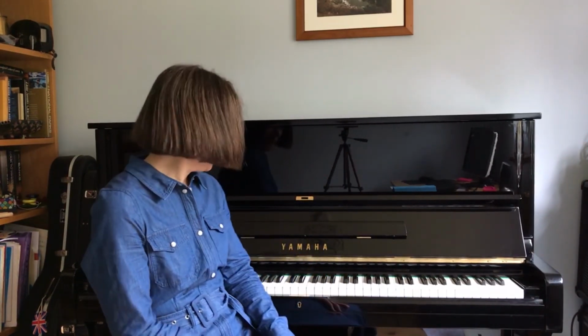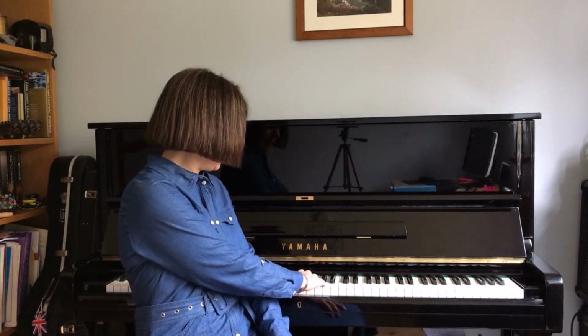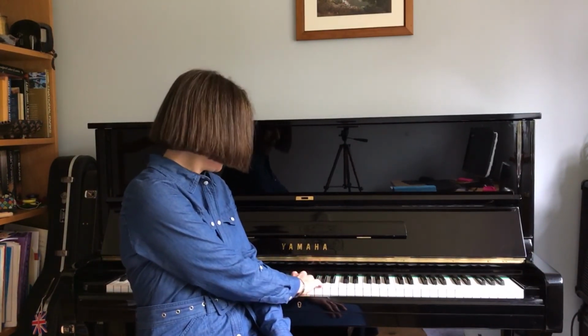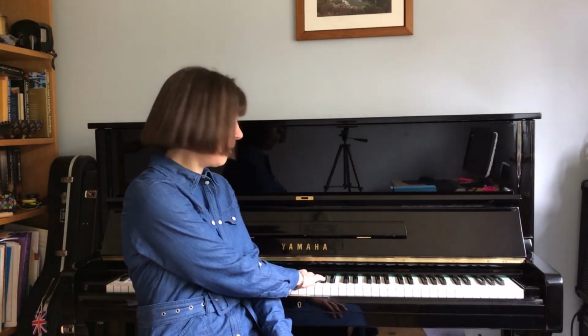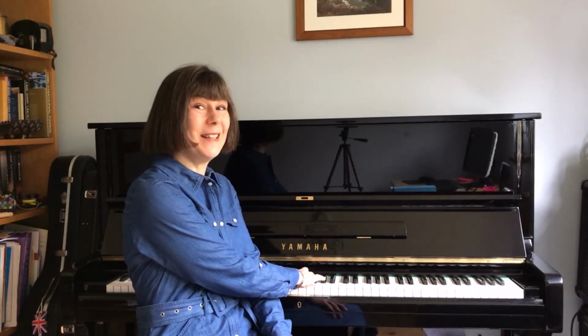So good luck practicing Twinkle Twinkle Little Star in a different key, which is what you're doing when you start it on a completely different note. Don't forget, when you're playing these black notes, they're shorter, so you do shift your fingers in order to be able to play the notes, and remember all the other fingers stay in the same place. Good luck and enjoy playing the piano.